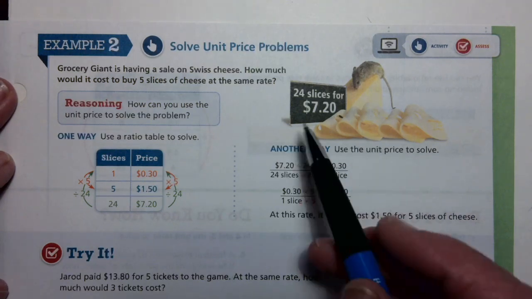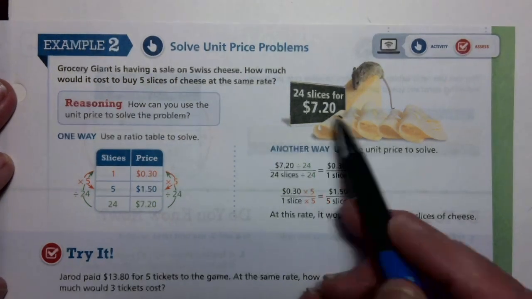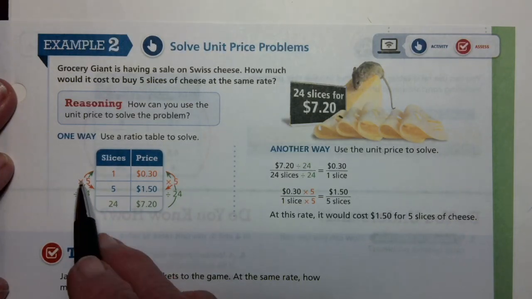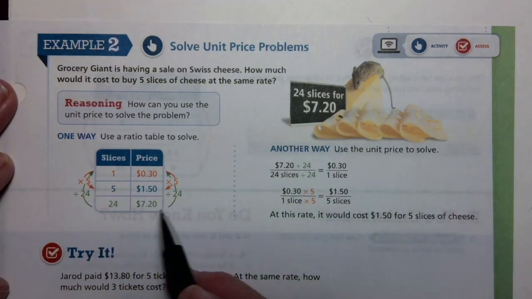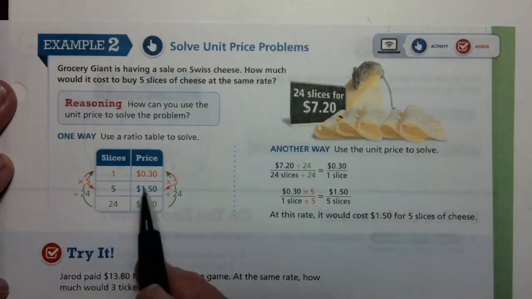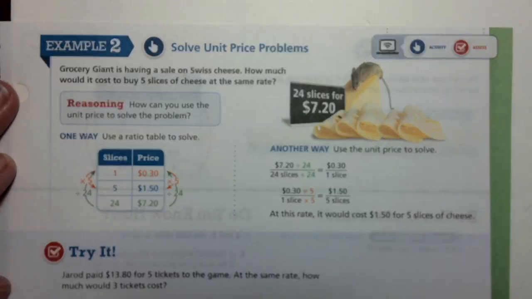Let's see, 24 slices for $7.20. So we put this in our chart, and 24 divided by 24 is 1. And I need to know what $7.20 divided by 24 is. And it's 30 cents, and that's how they got that right there.